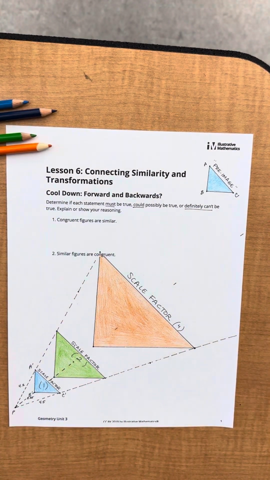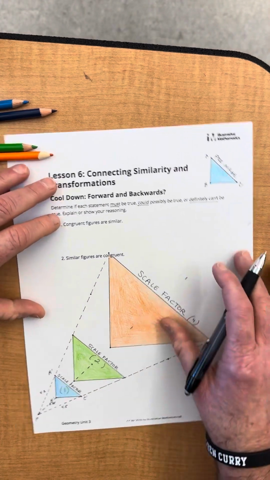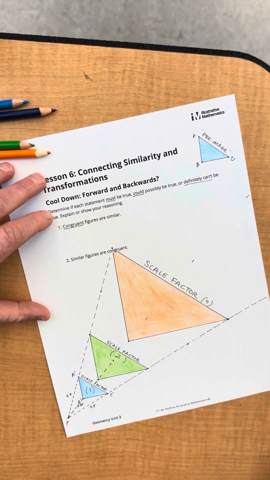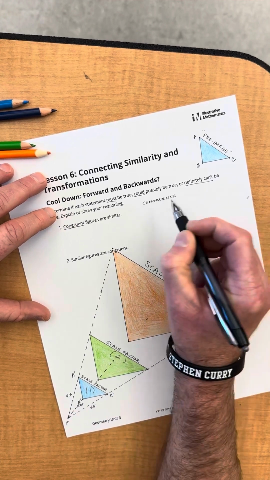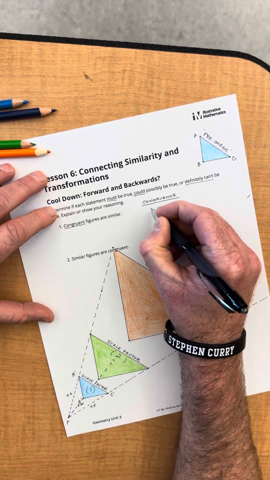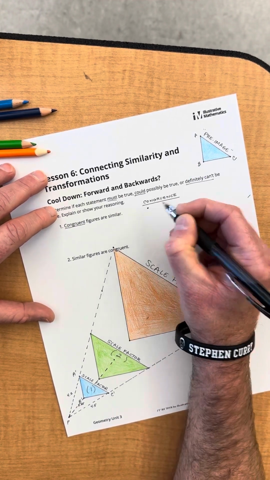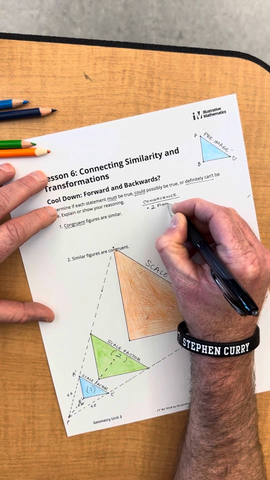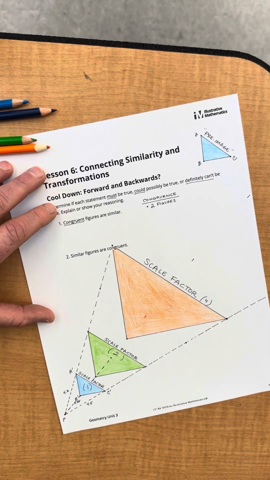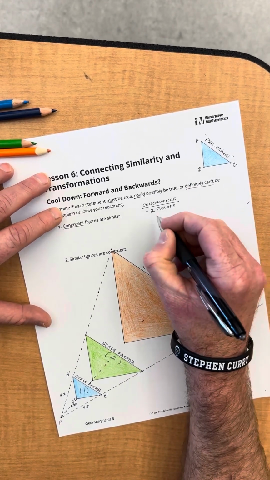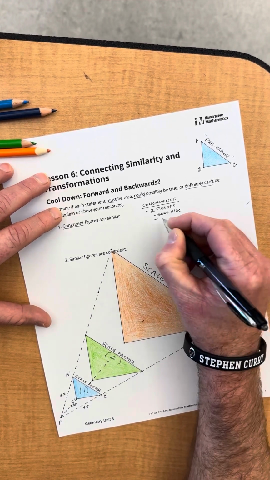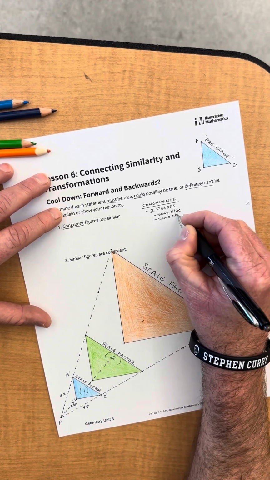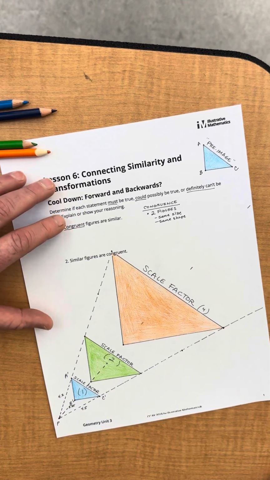Well, let's talk about the differences between congruence and similarity. So let's first talk about congruence. So congruence means essentially, and this is the easiest way to define it, you're gonna have two figures. Same size, same shape. So the exact same size, the exact same shape.